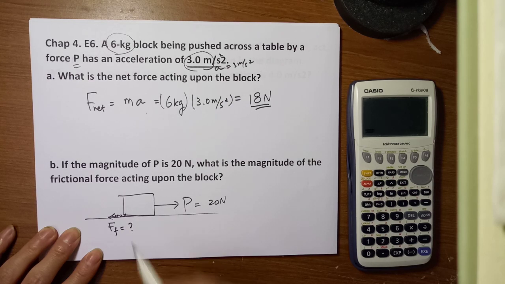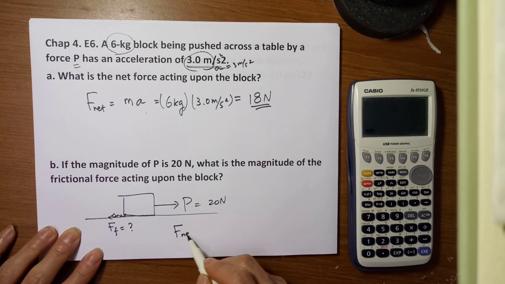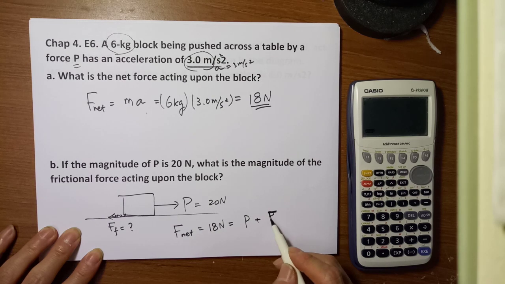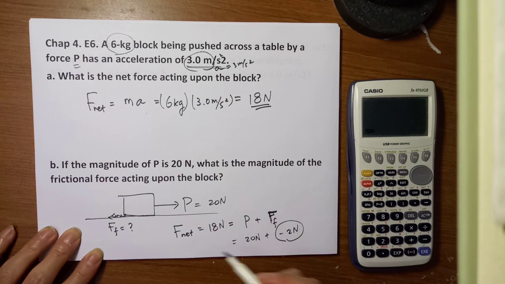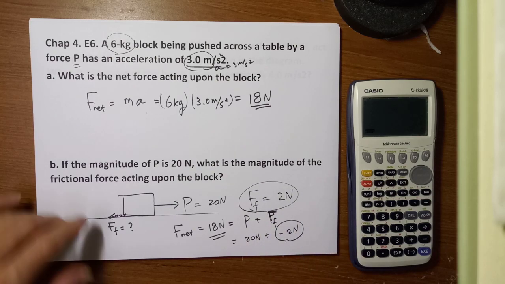This you don't know, but you know F net equals 18 Newton, which is P plus FF, where P is 20 Newton plus something negative, negative 2 Newton supposed to be. Then you will get your F net as 18. So the frictional force is 2 Newton, opposite side of moving. Okay.